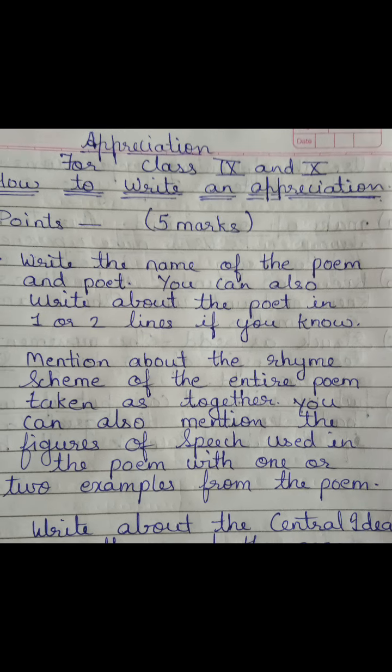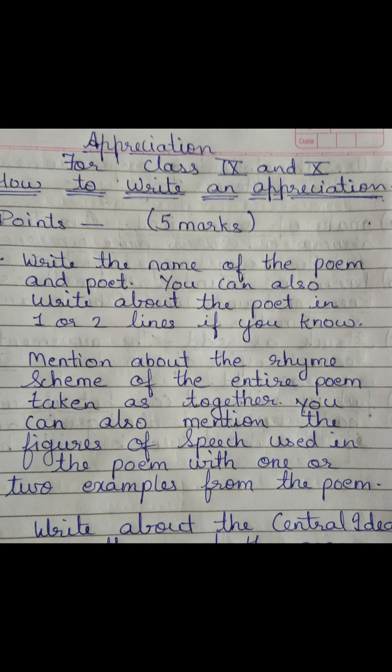Also mention the figures of speech. Of course, the rhyming scheme you can look at in the poem and write it down. And figures of speech also, you have the poem in front of you, you can easily pick out the figures of speech if you have already studied the poem in class, or you have understood the poem and you know how to make out figures of speech. That is one more important thing. So take down examples of figures of speech. Quickly glance through the poem and mention, and even write 1 or 2 examples explaining them. That would be helpful. This again will carry full 1 mark for you.